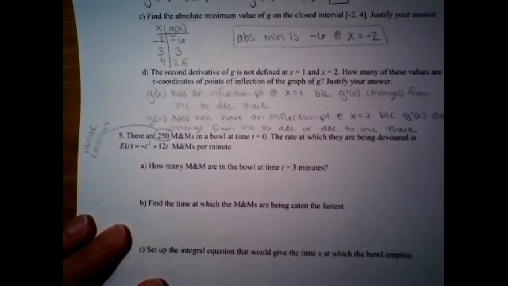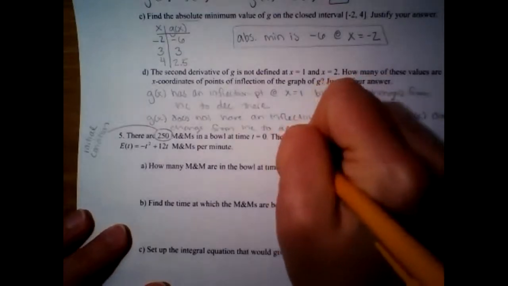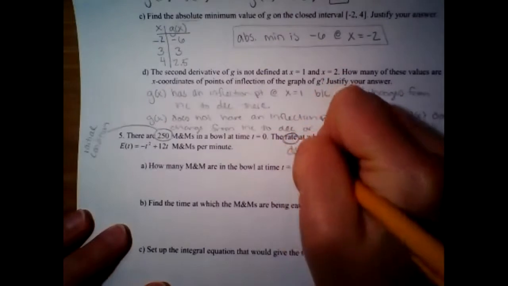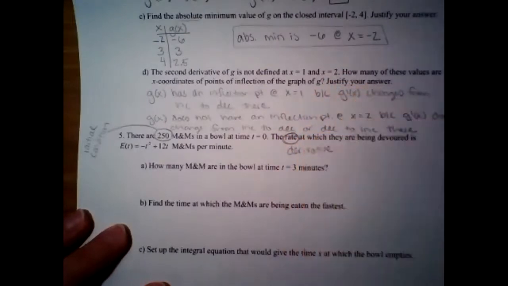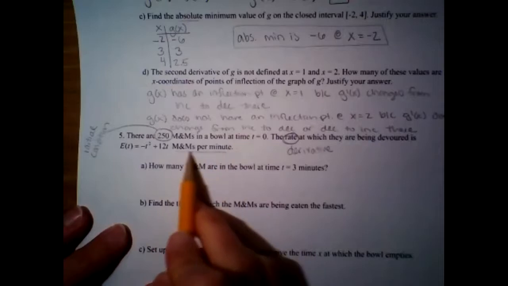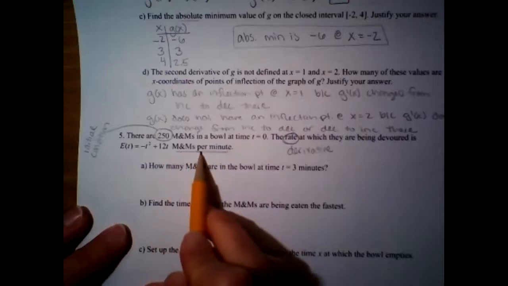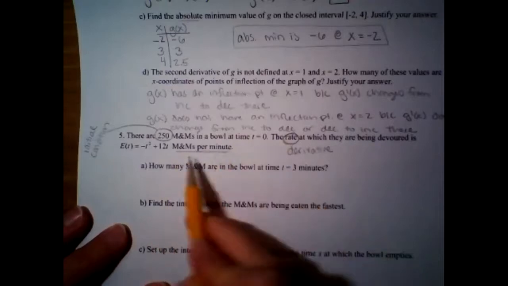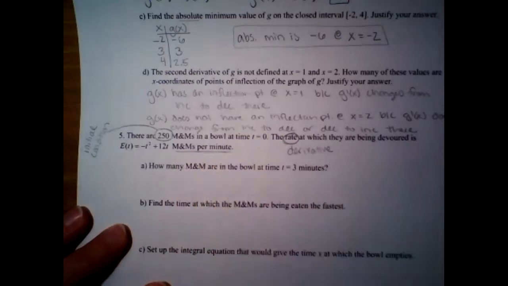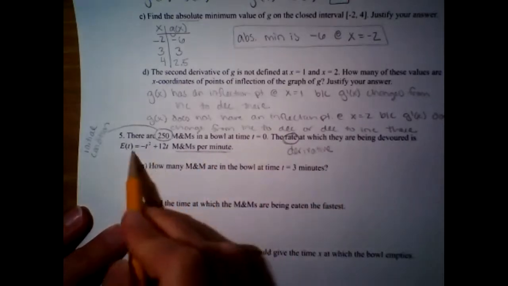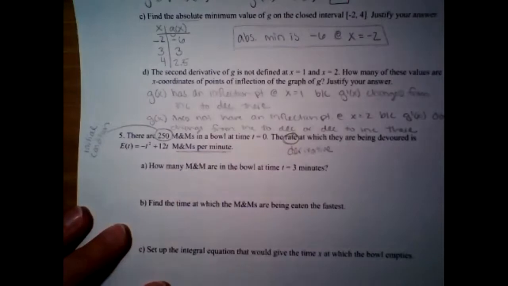All right, the rate at which they are being devoured. Since this is a rate of change, that's a derivative. The derivative at which they are being devoured is given by E of t, E for eating, in M&Ms per minute. It's something per something else because it's a rate. So they're being eaten at this function, M&Ms per minute.